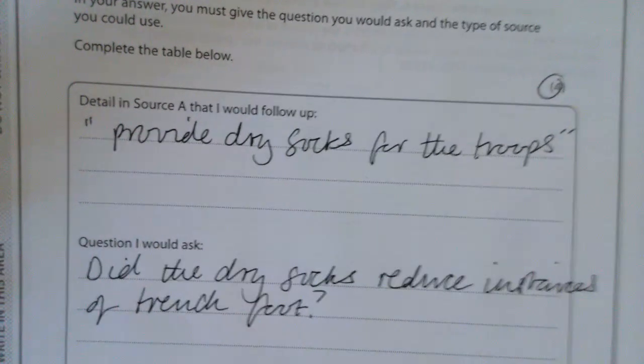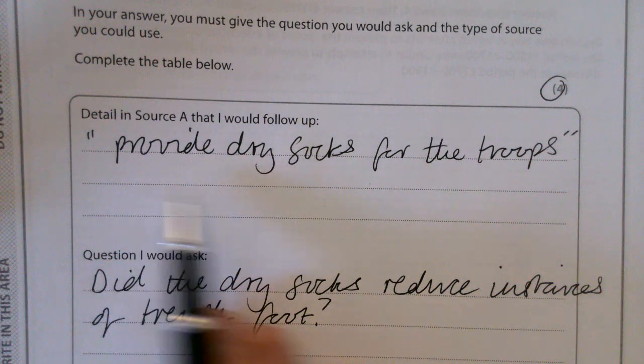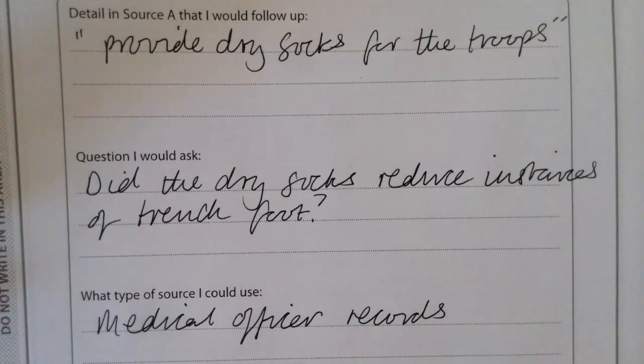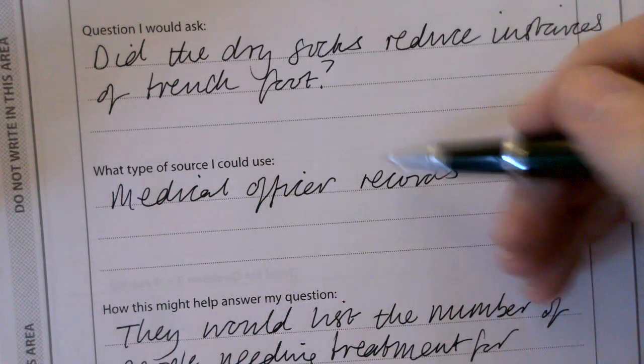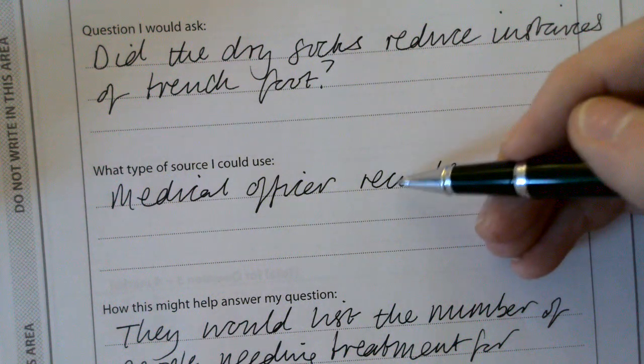I've followed the whole process through. I've picked out one of the quotes that I want to find out more about, but again, it has to be linked to the problem of trench foot. So I focused in on the fact that they were given dry socks. I've then come up with a question that I can ask. Did the dry socks actually reduce instances of trench foot? Okay, I could have quite easily gone with, okay, how many sets of socks were they given? How often were they given them? Because it doesn't mention that in the source, so that's something I might want to find out more. I've then come up with the actual source that I could use to find this out, and you must be sure that this type of source exists, and you must be fairly certain that it would help you answer your question.